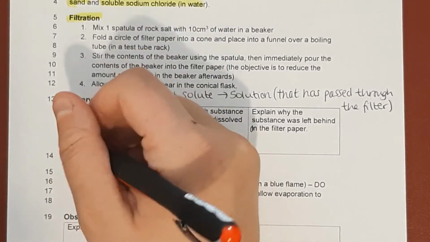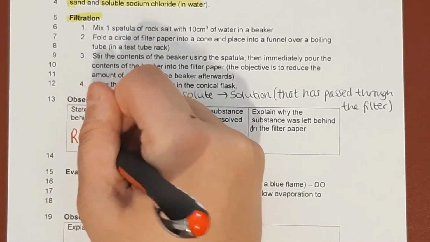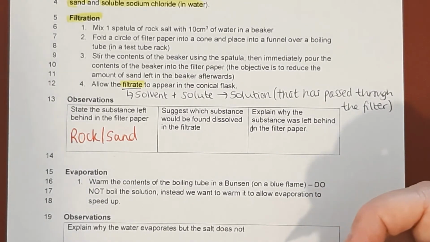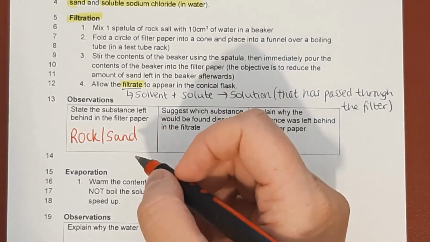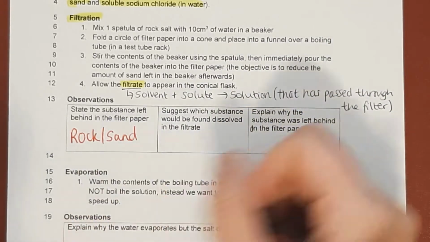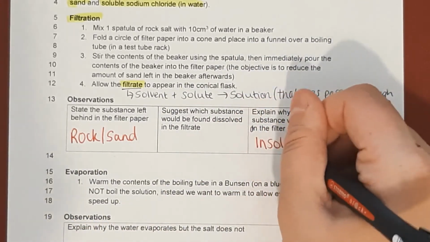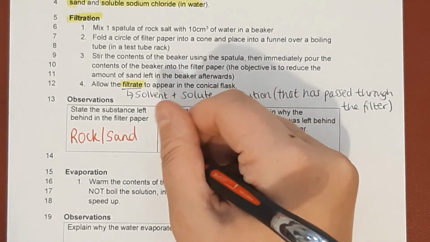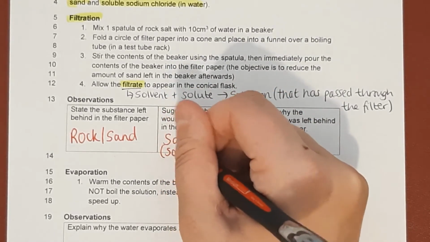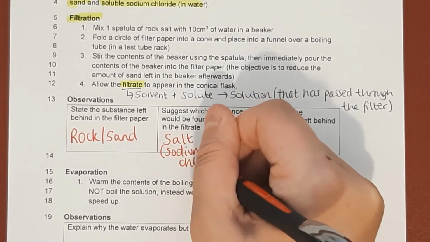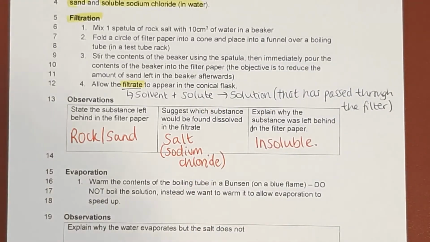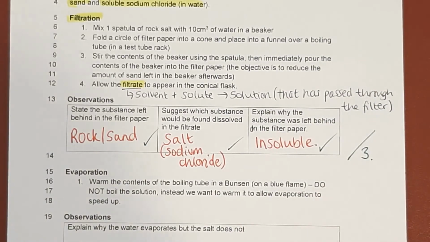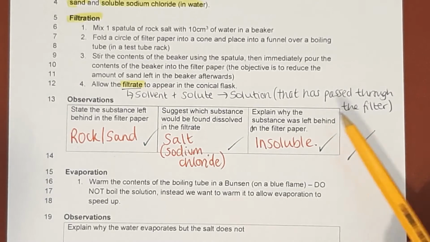So let's go through those. Question 1, it was the rock and sand mixture that was left behind on the filter paper. And that's because it's not soluble. So the reason for the substance being left behind in the filter paper is it's insoluble. And the substance that will be found dissolved in the filtrate is salt. You may have said sodium chloride. Either is fine. So there's 3 marks there. Hopefully you got all 3 right. If you got 1 or less, then you really need to review that again.